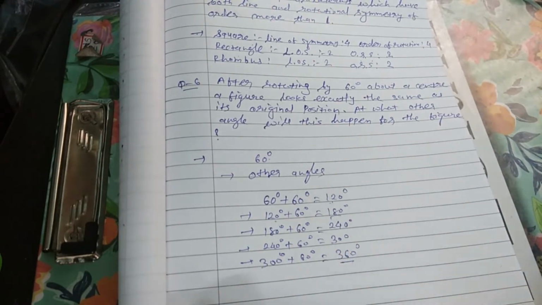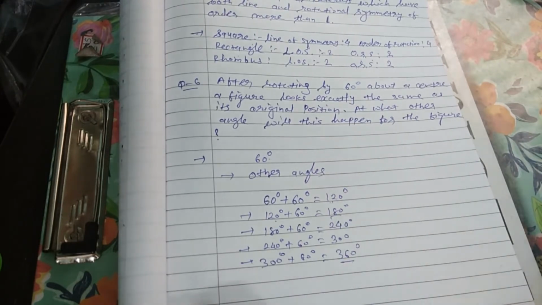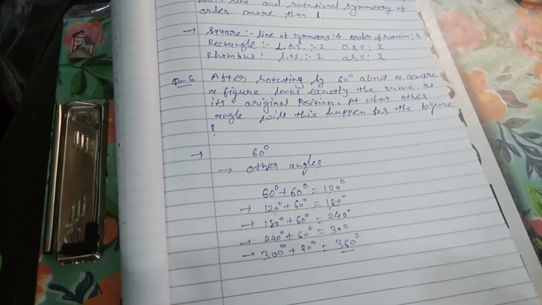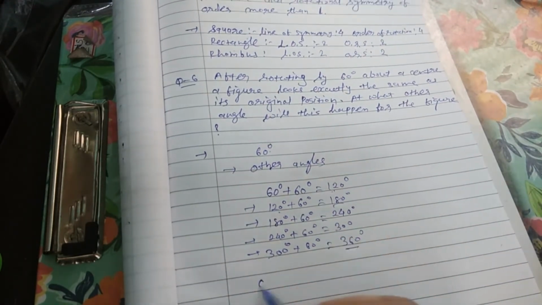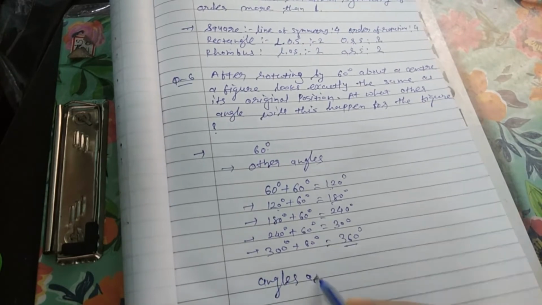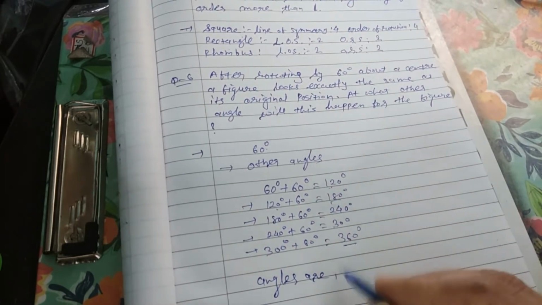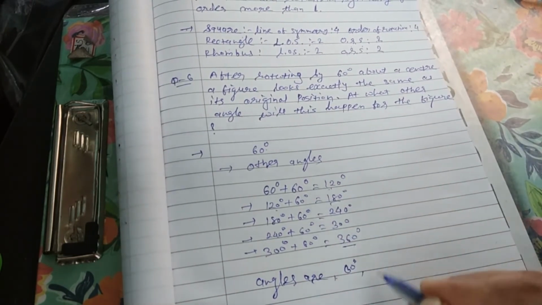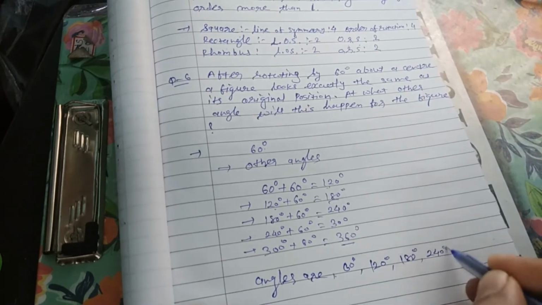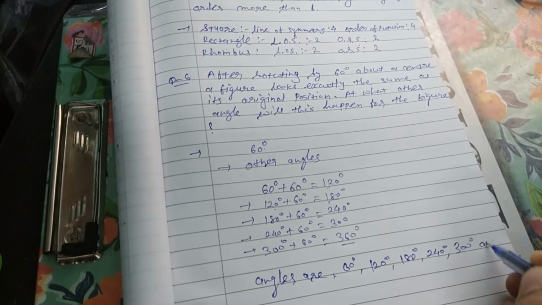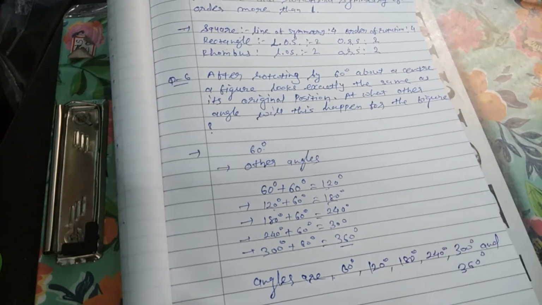The question was to find the angles at which we get rotational symmetry, that means an exact copy as compared to its original position. So the angles are 60, then 120, 180, 240, 300 and 360.